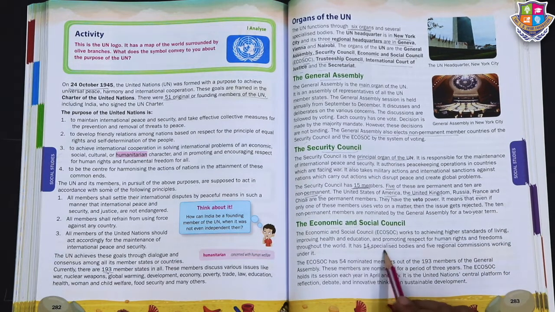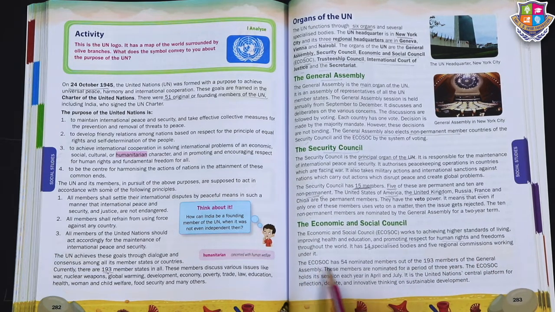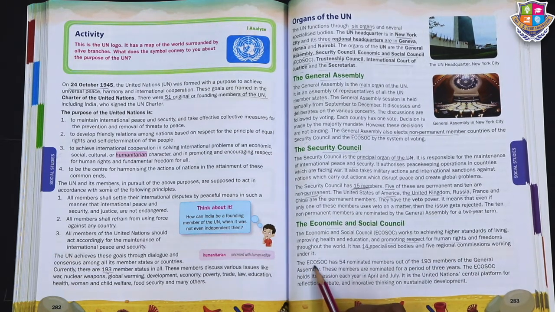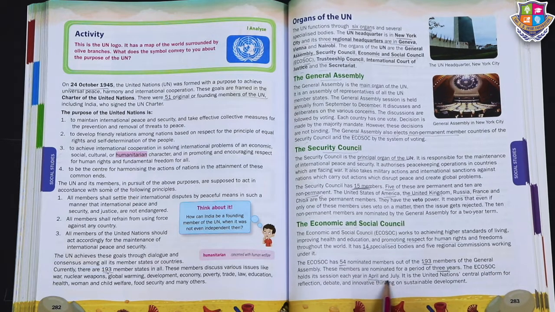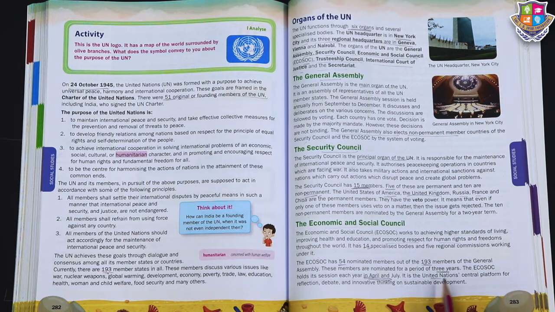It has 14 specialized bodies and 5 regional commissions working under it. The ECOSOC has 54 nominated members out of the 193 members of the General Assembly. These members are nominated for a period of 3 years. The ECOSOC holds its sessions each year in April and July. It is a United Nations central platform for reflection, debate and innovative thinking on sustainable development.